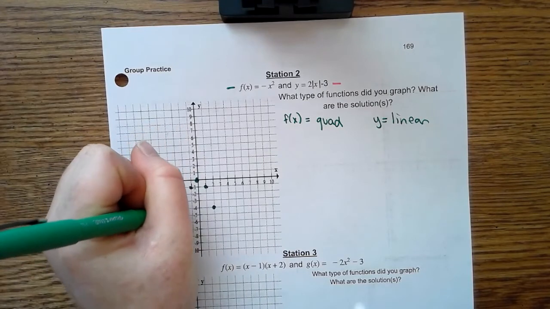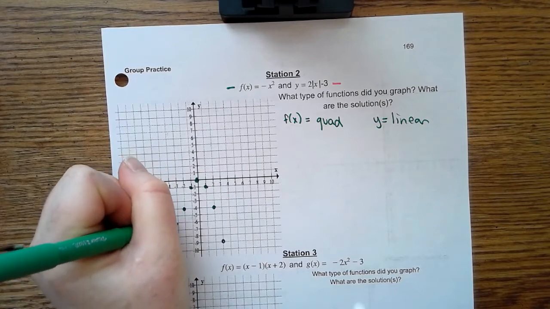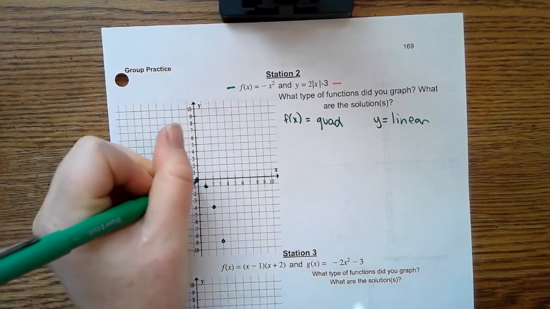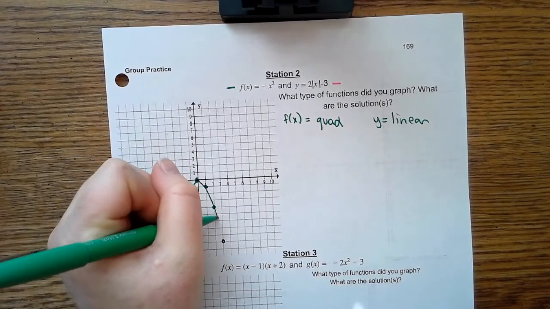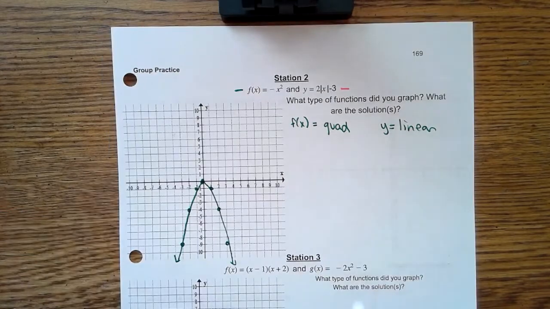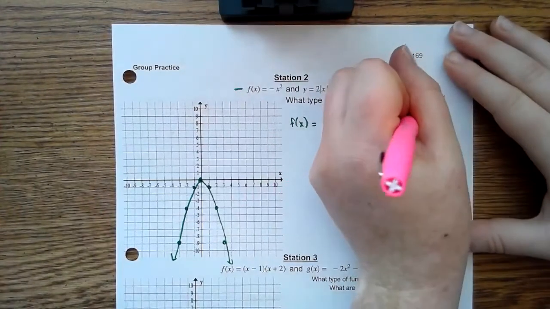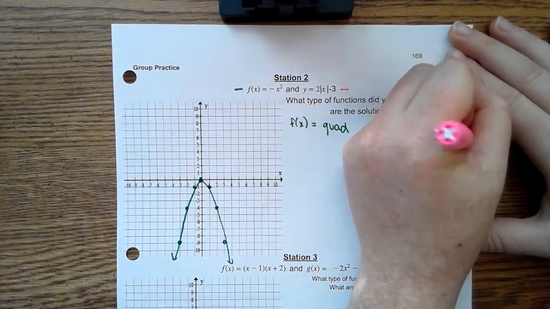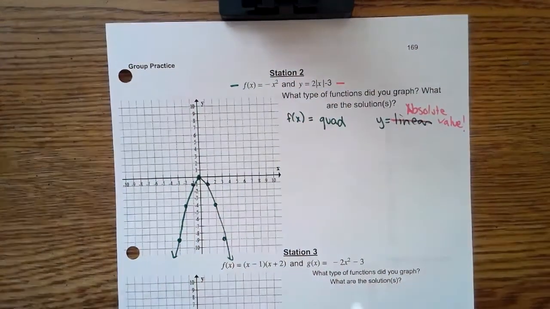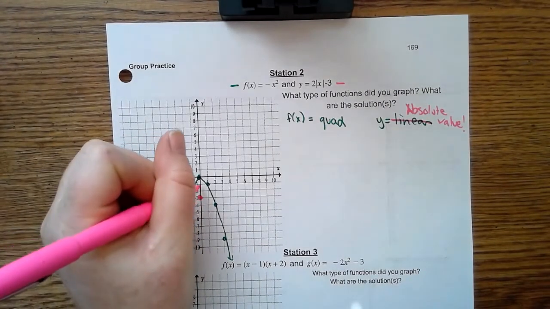Over 1, down 1, over 1, down 1, 2, 3, 4, 5. So there's our down-facing quadratic. This is just a reflection. Wow, I said that was linear, but guys, it is so clear that this is absolute value. I'm so sorry. Absolute value, duh. So my absolute value vertex is going to be at (0, -3), and I go up 2, over 1.